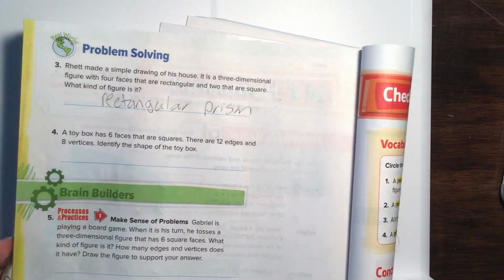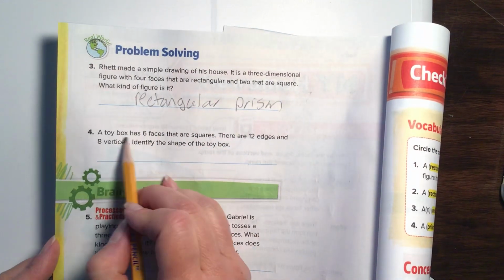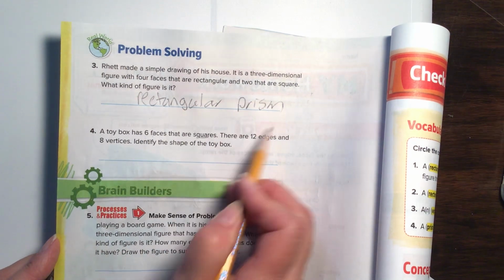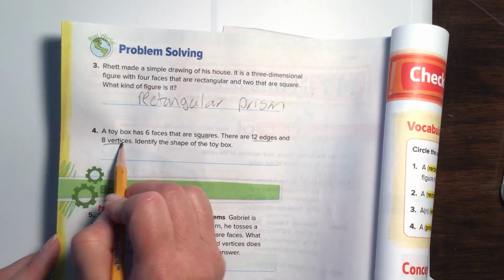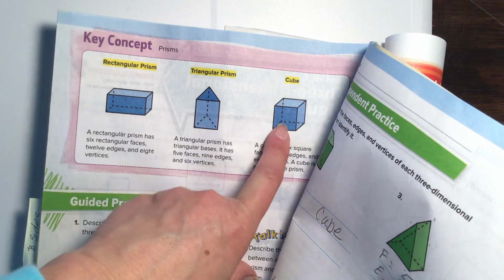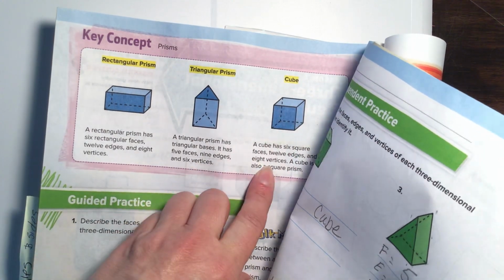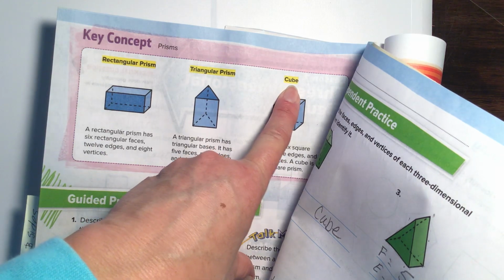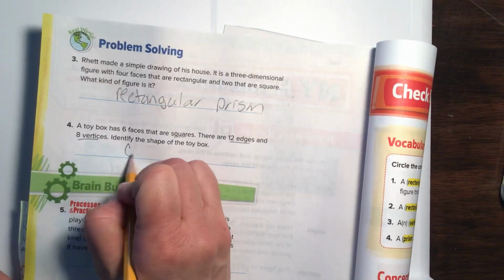That's right. Number 4, a toy box has 6 faces that are squares. There are 12 edges and 8 vertices. Identify the shape of the box. Okay, let's go back to our little page right here. Okay, so 6 faces. 1, 2, 3, 4, 5, 6. 12 edges and 8 vertices. That fits right in with a cube.